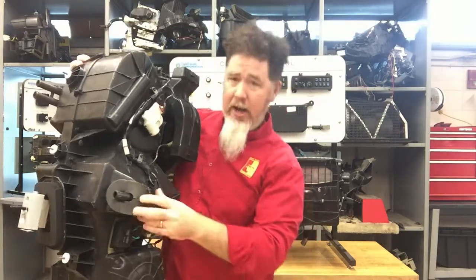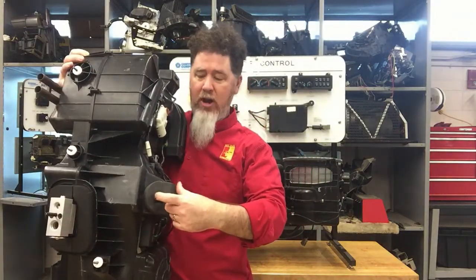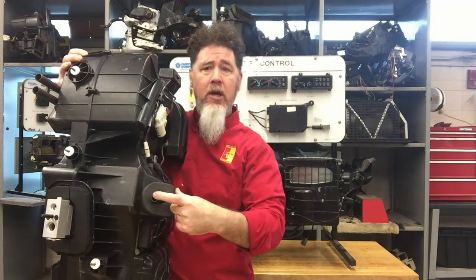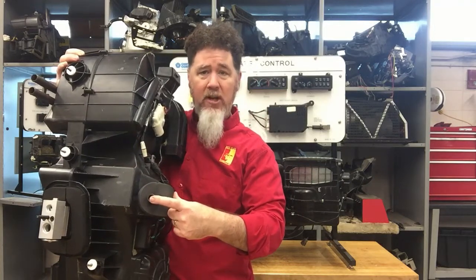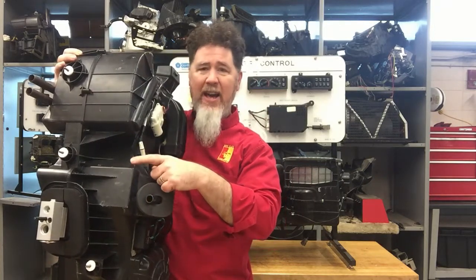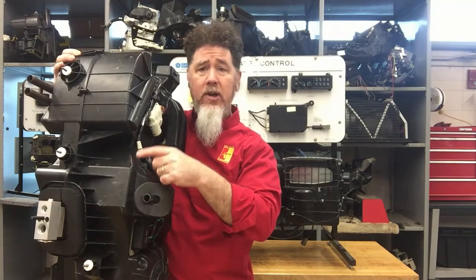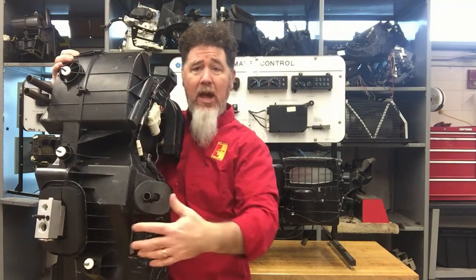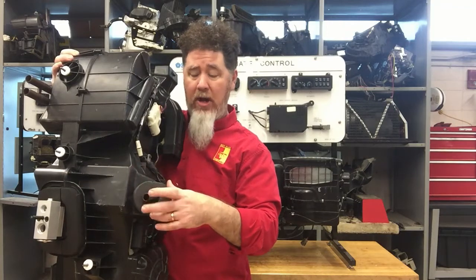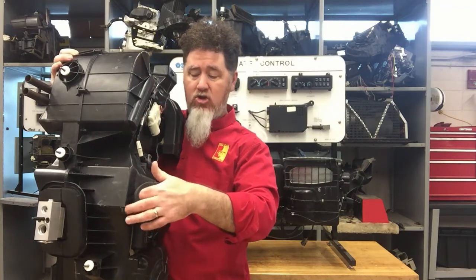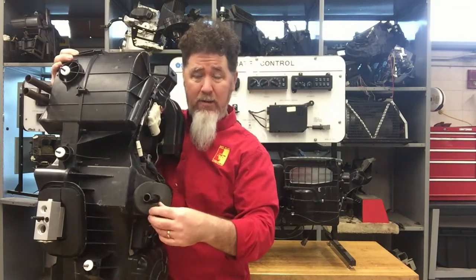I wanted to point out my drain tube. So the drain tube sits under the evaporator, and that's important because when the AC is on and all that condensation is accumulating around the outside of the evaporator, that water has to go somewhere, and so it's routed to this drain tube, and it hopefully is going to be dripping outside the vehicle.